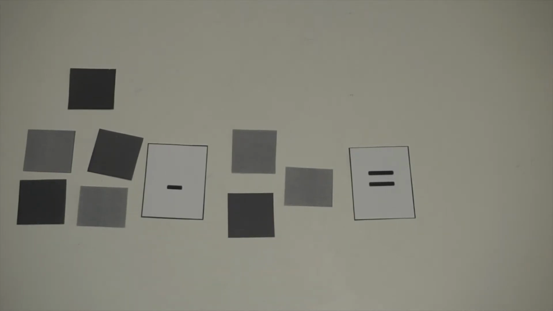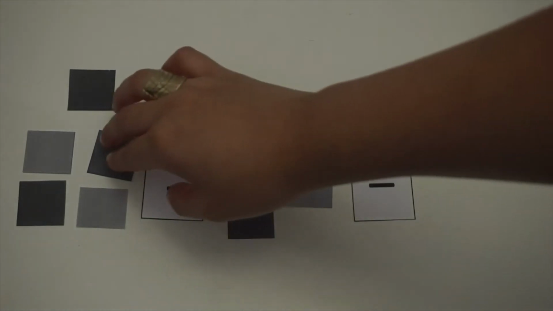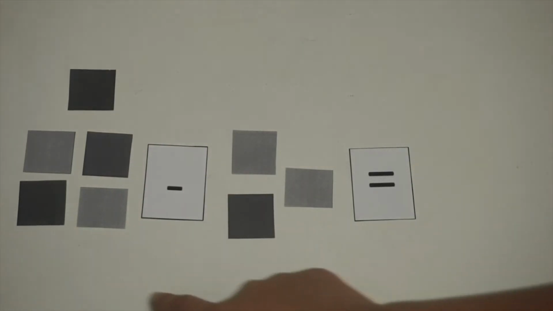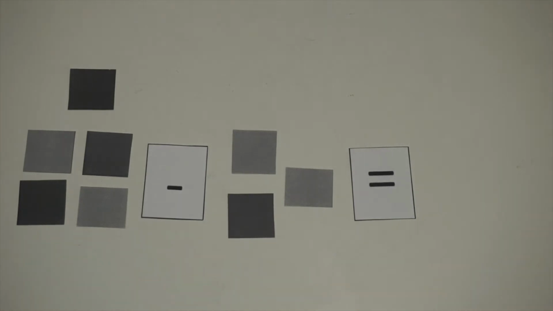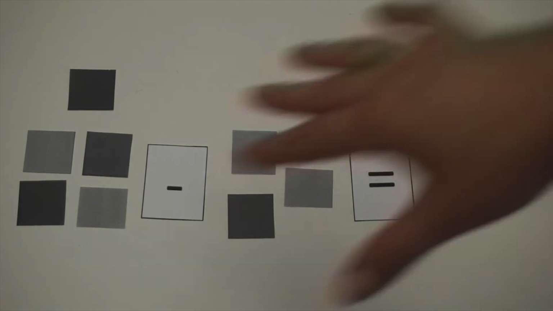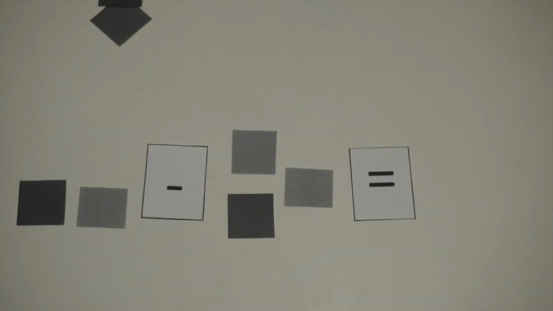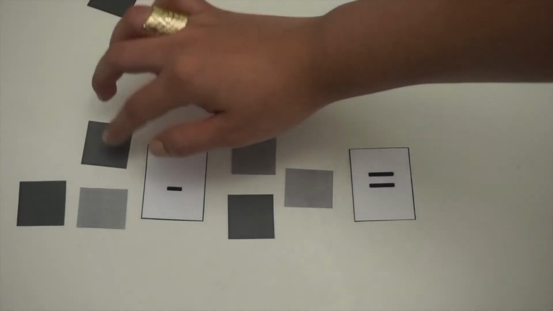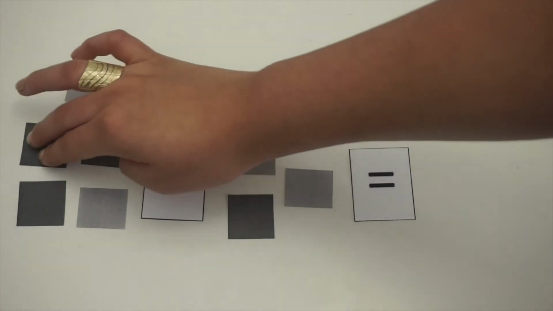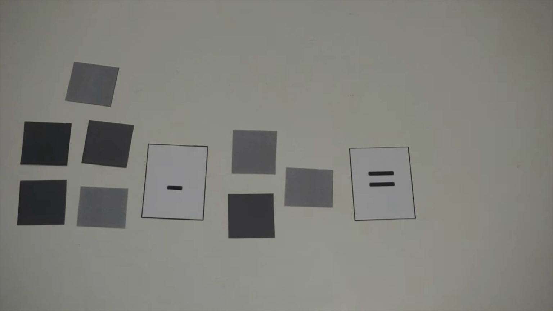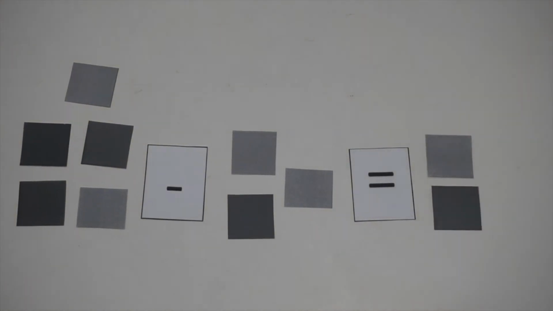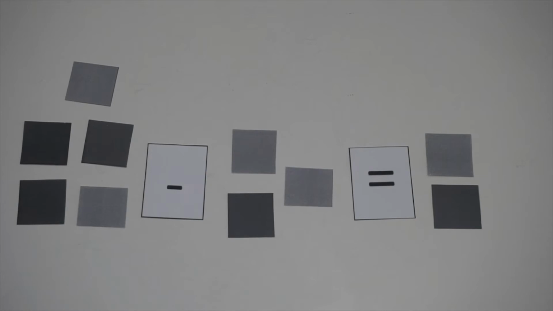Okay, so for our fourth equation, we have switched to subtraction. So now, since we have 5 on this side and 3 on this side, that means that we are supposed to subtract 3 from the 5. So since we have 5 here, we're going to go ahead and take away the 3, which leaves us with 2, which means that if we have our equation as 5 subtract 3, it leaves us with only 2 squares.